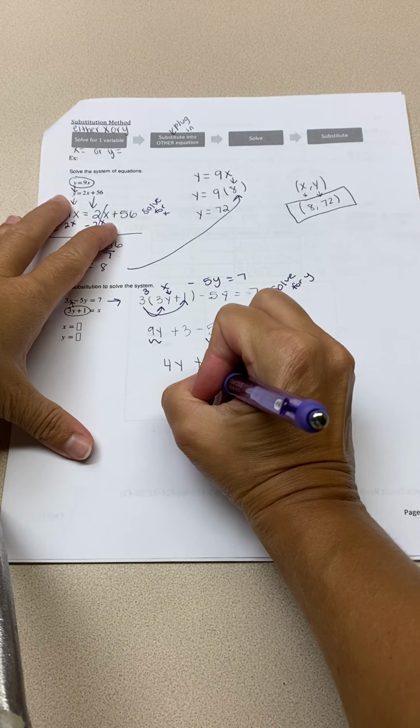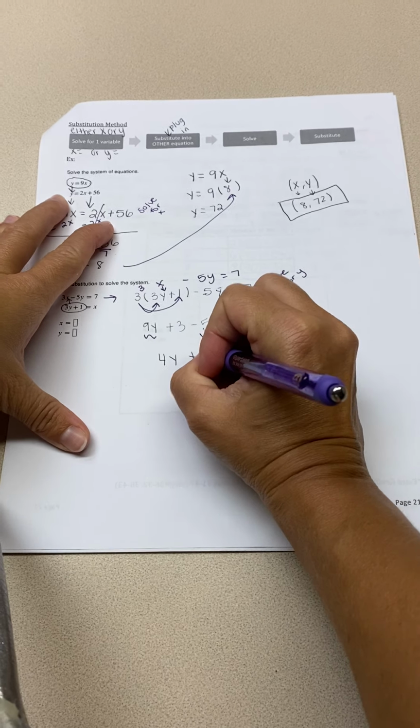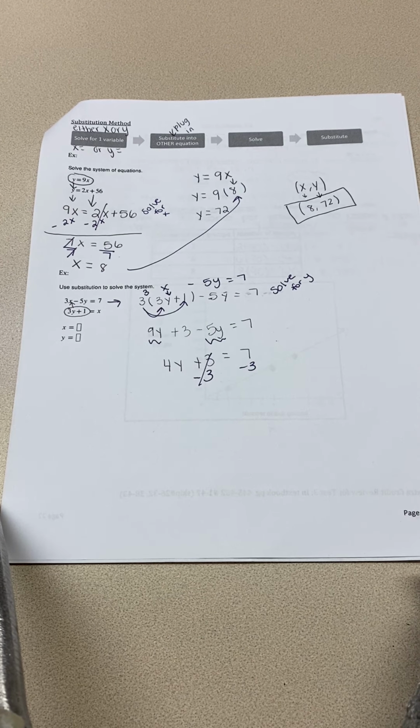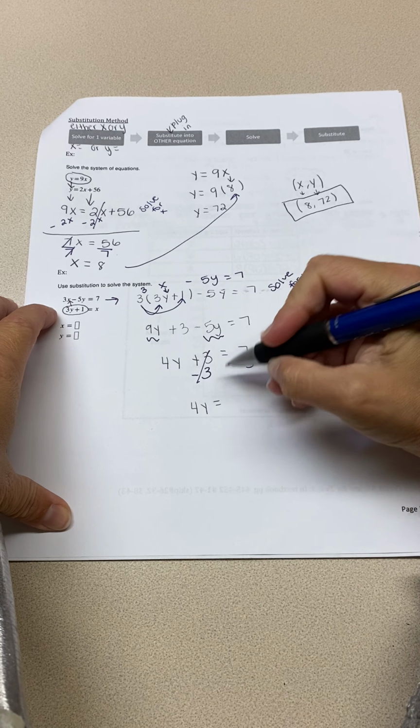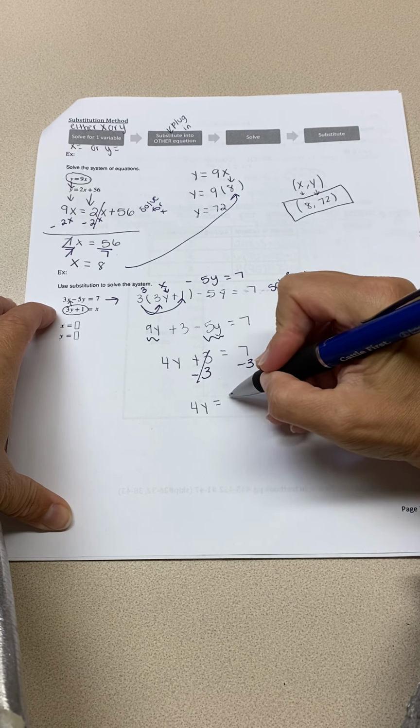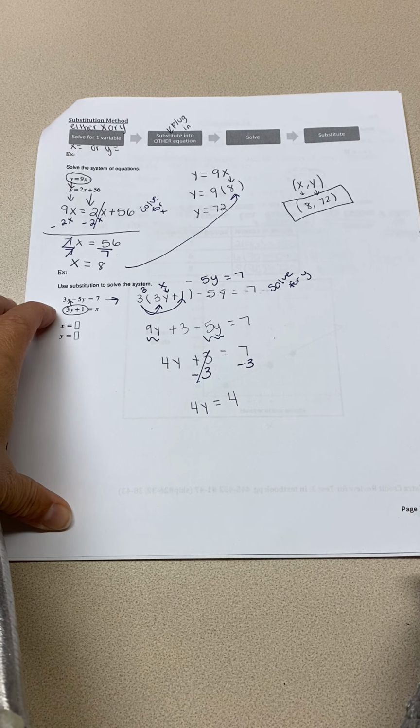Combining like terms, let's bring that positive 3 over with that 7. In order to get rid of that positive 3, we're going to do the opposite. We're going to subtract 3 from both sides. That means we're left with 4y. 3 minus 3 goes to 0, so it cancels out. 7 minus 3 will give us 4.